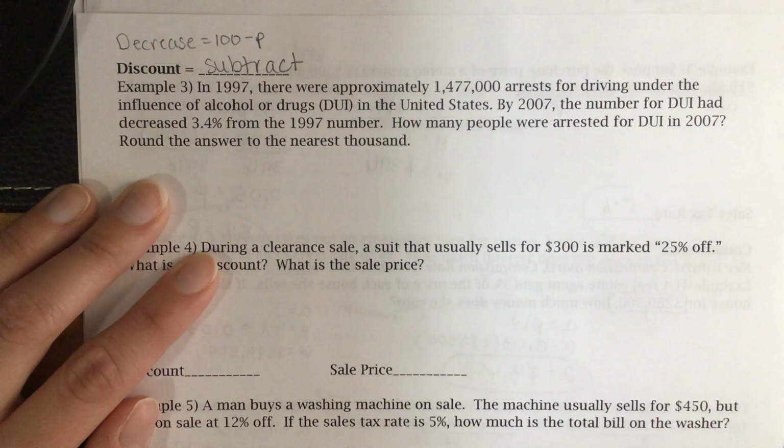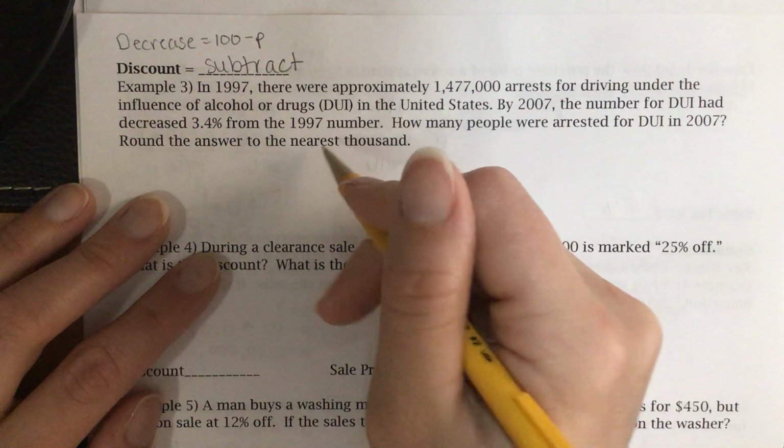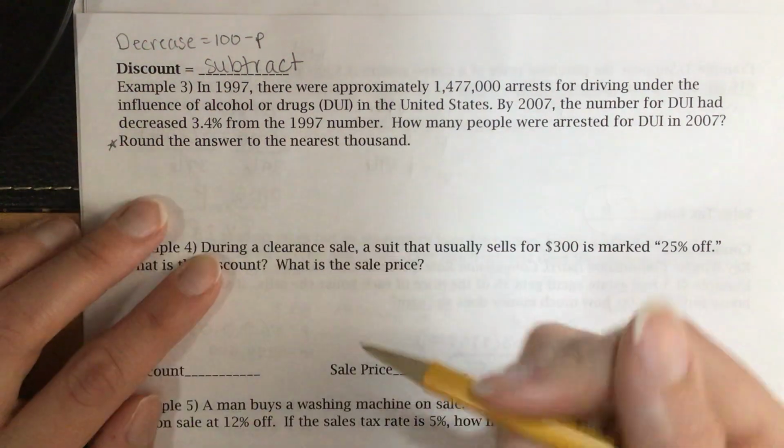In 1997, there were approximately 1,477,000 arrests for driving under the influence of alcohol or drugs, a DUI, in the United States. By 2007, the number for the DUI had decreased by 3.4% from the 1997 number. How many people were arrested for a DUI in 2007? Round your answer to the nearest 1,000. So this will be an extra step.